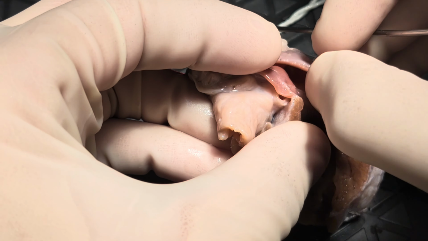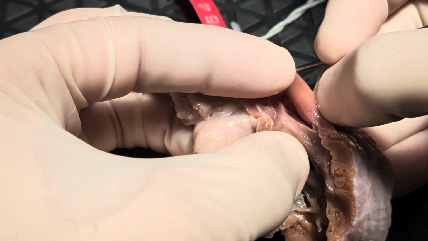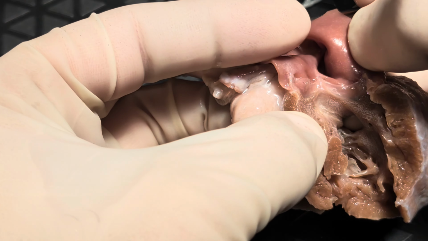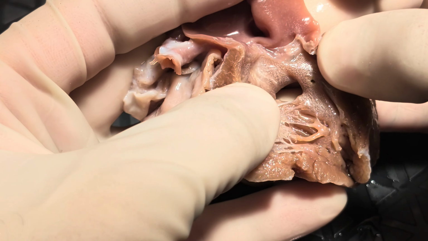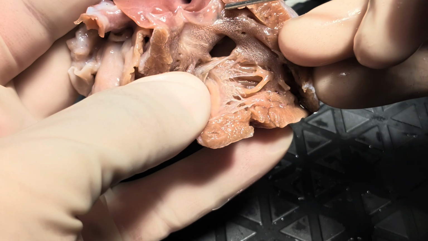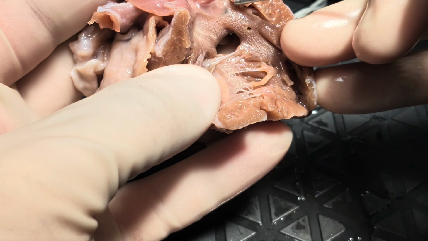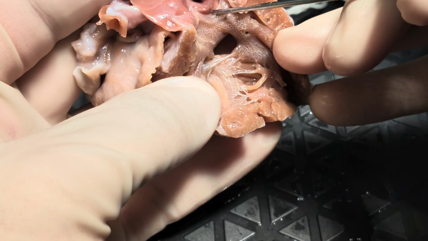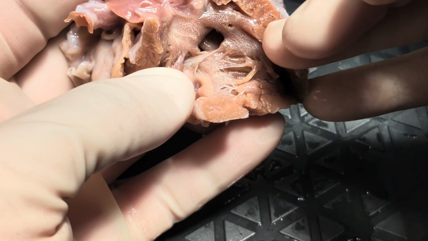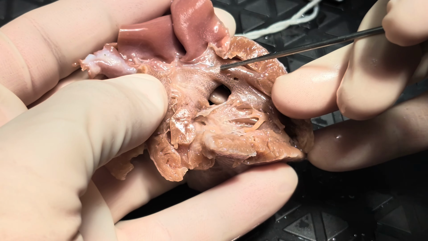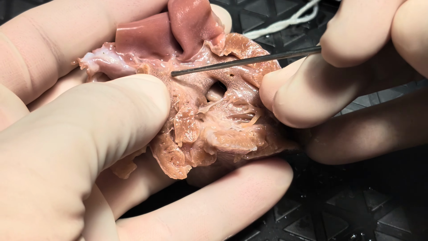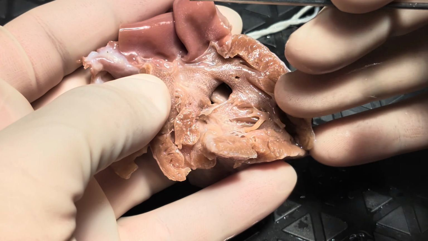When we come to the first arterial valve here, it appears to have 3 leaflets, 1, 2, 3, with 3 sinuses, 1, 2, and 3. No coronaries are arising from them. Completely supported by muscle, consistent with a pulmonary valve.